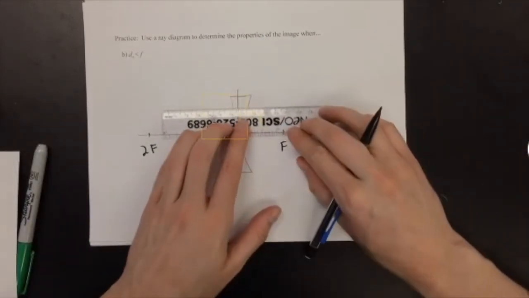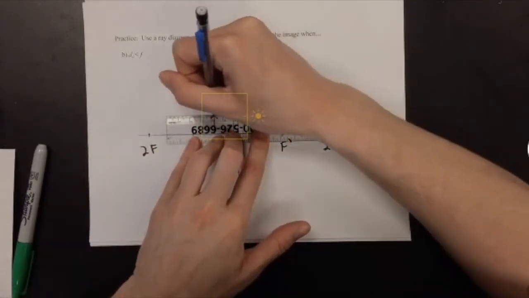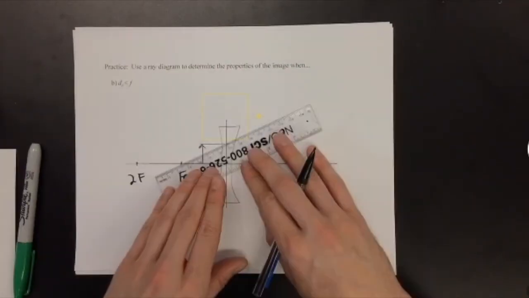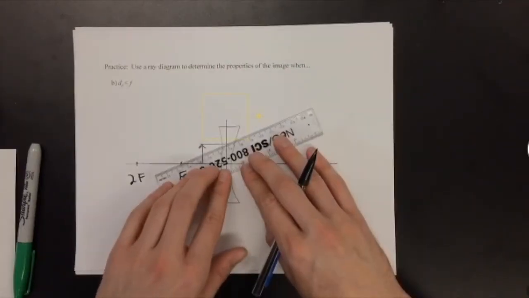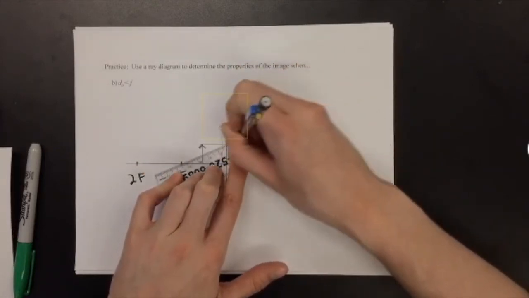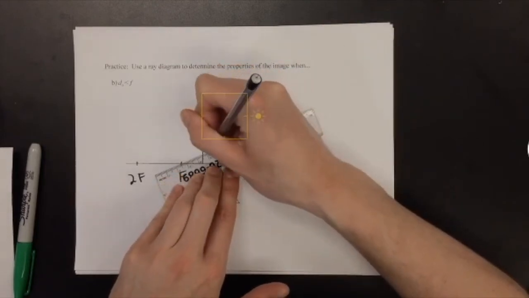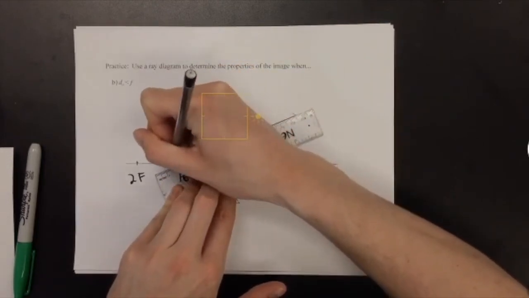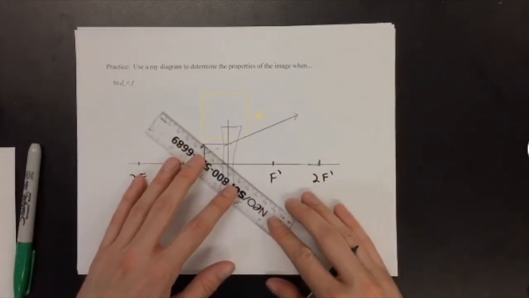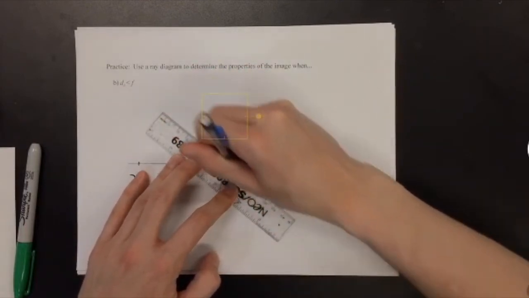So rule 1, parallel to the principal axis. Oops, went a little over. Parallel to the principal axis, and then diverged in such a way that it appears to originate at the primary focal point. So actually it does this, but our eye would think it looks like it came from over there. Rule 2, I'm going to do rule 3 as rule 2 because that one's harder to mess up. So we have through the center, no refraction.